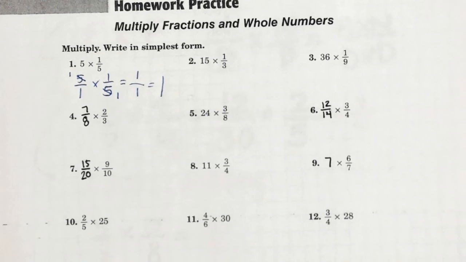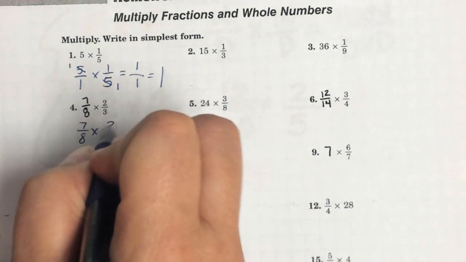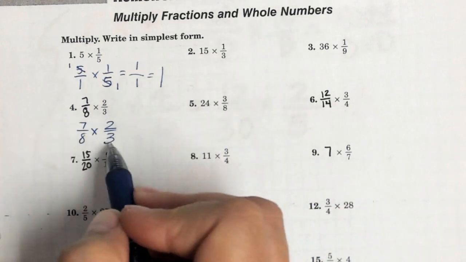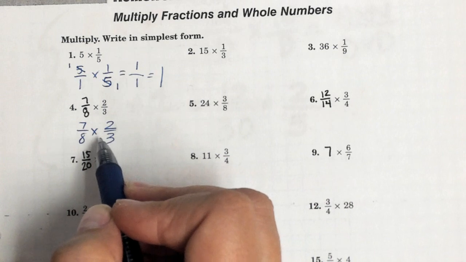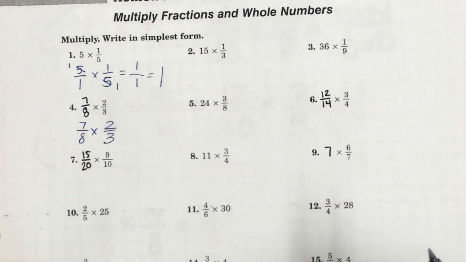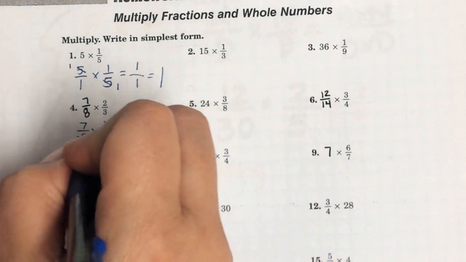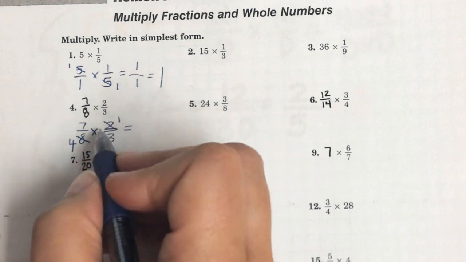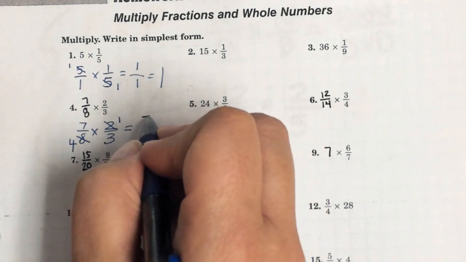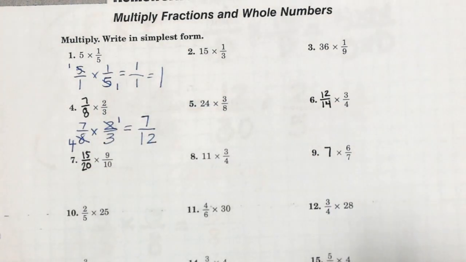Okay, let's do number 4, 7/8 times 2/3. We have 7 over 8 times 2 over 3. Is there anything diagonally for 7 and 3? Not for 7 and 3. Well, what about for 2 and 8? Yes. 2 is the number we're thinking of. So 2 can go into 2 one time. 2 can go into 8 four times. So if I multiply straight across, 7 times 1 is 7. 4 times 3 is 12. And from that point, I can't simplify.